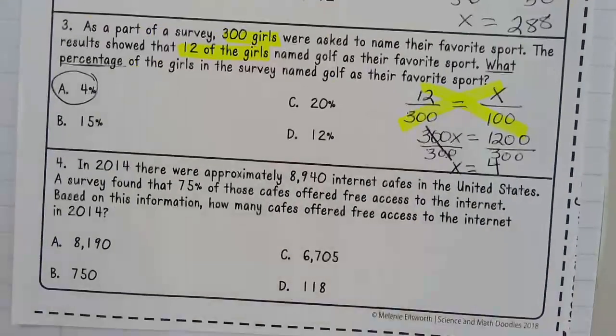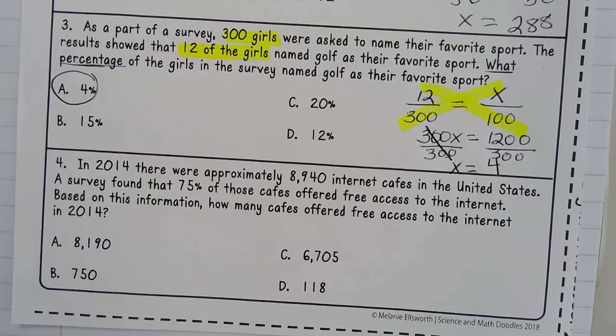All right, at the bottom. In 2014, there are approximately 8,940 internet cafes in the United States. A survey found that 75% of those cafes had free access to the internet. Based on the information, how many cafes offer free internet in 2014? So, what are we going to get?